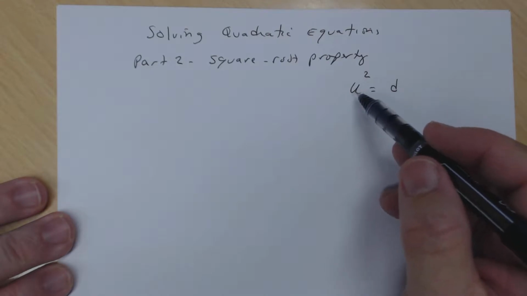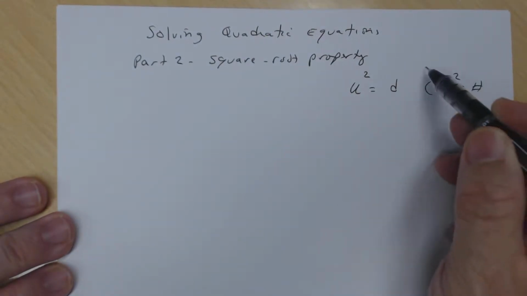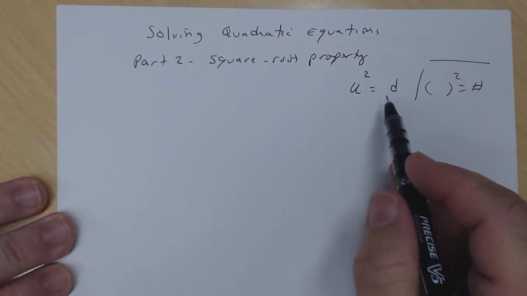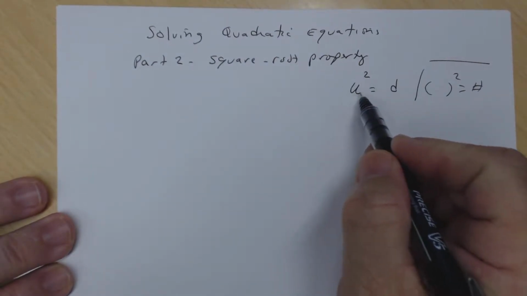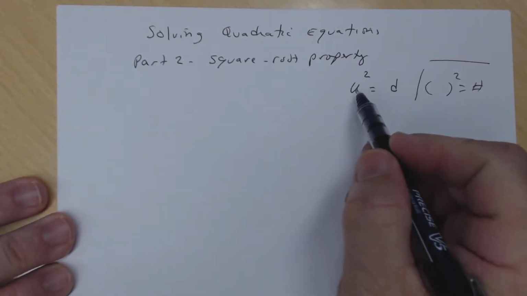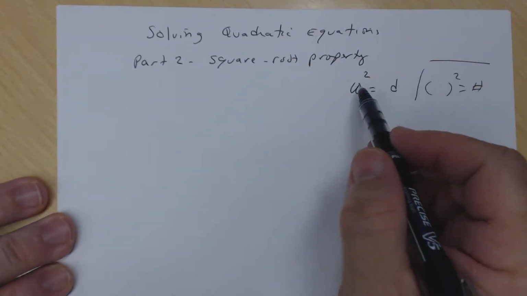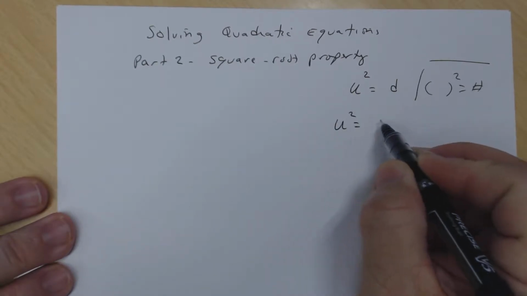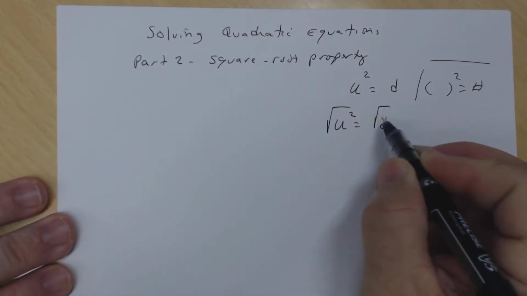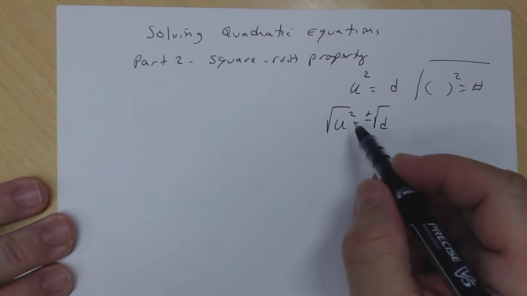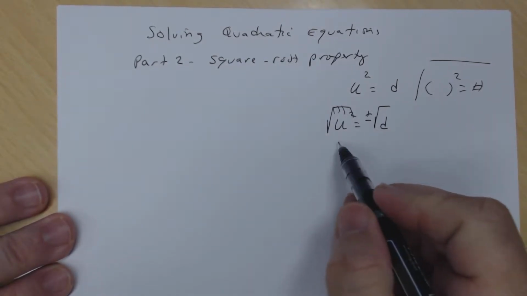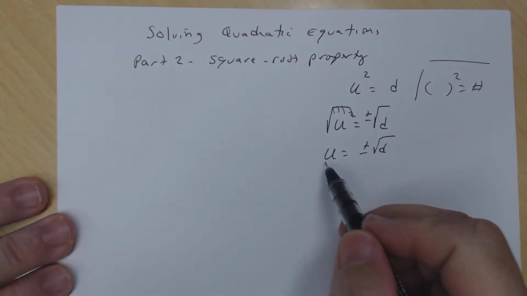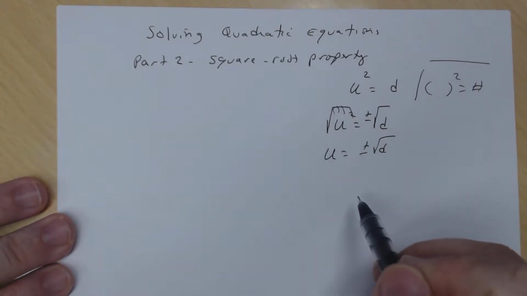So some kind of real number other than 0. All right, once it's in that form, so remember, something squared equal a number. That's probably how you remembered it from last semester. Some algebraic expression squared equal a number. Once it's in that form, you want to get that algebraic expression by itself. Right now I'm squaring this algebraic expression. The opposite of squaring is to take the square root. So remember, when you took the square root of both sides, you had a plus or minus. Then the square and the square root undo each other, so you get u equal plus or minus the square root of d.